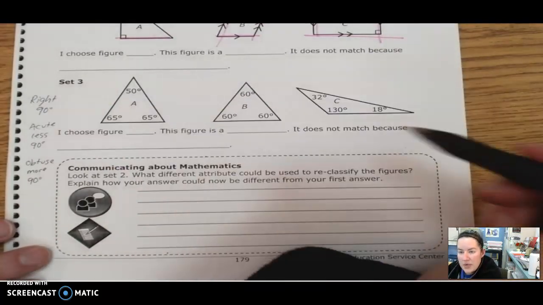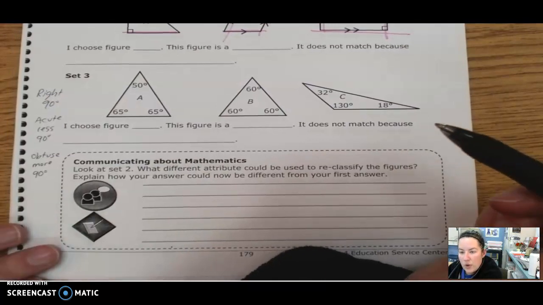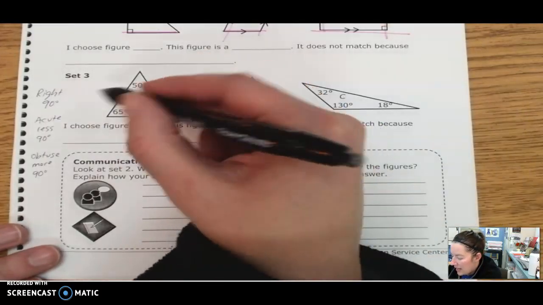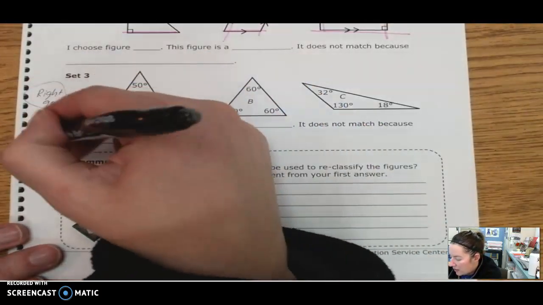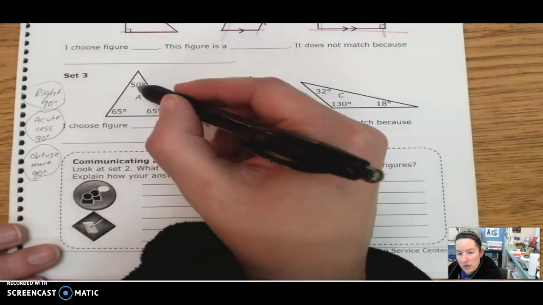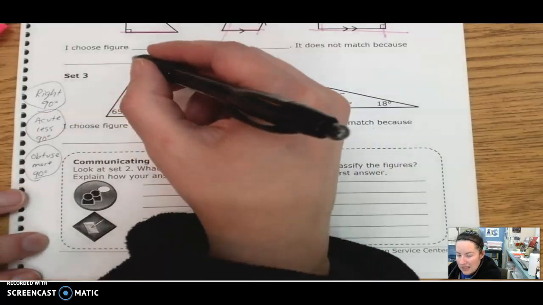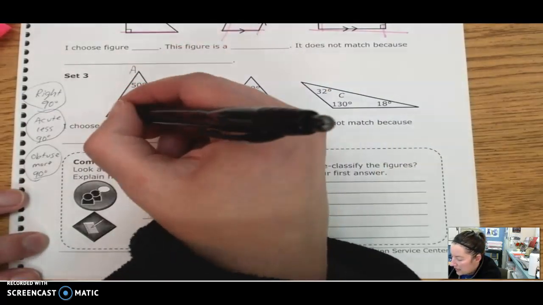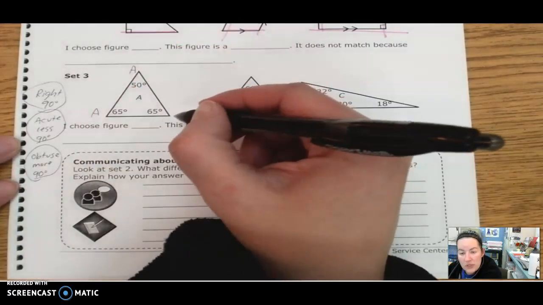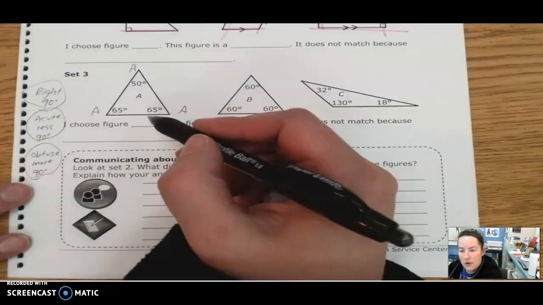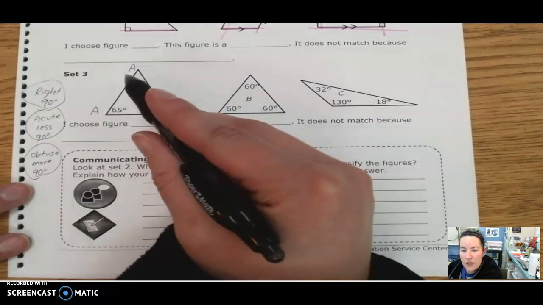So all three triangles, let's figure out which one is odd. So let's look at the angle size. So 50 degrees, is that right, acute, or obtuse? Well, 50 is less than 90, so you should know this is acute. 65 is acute. So this one has all acute angles.